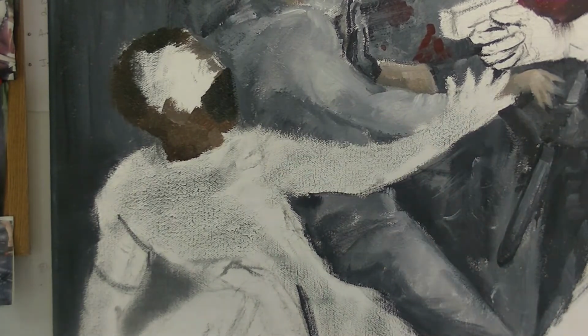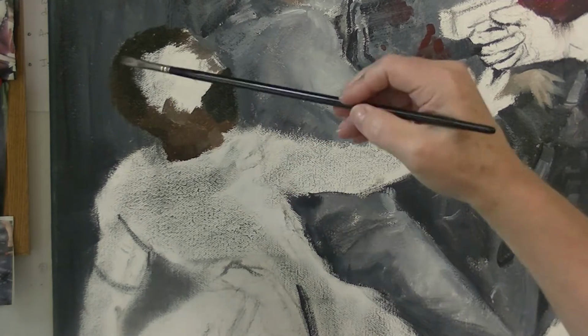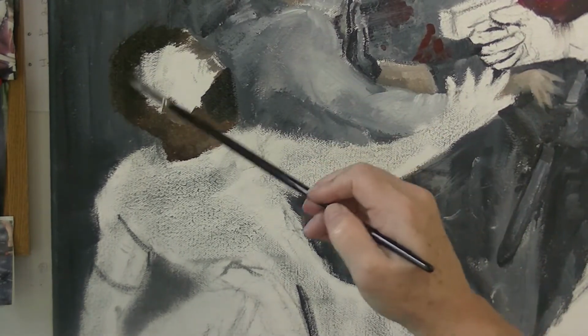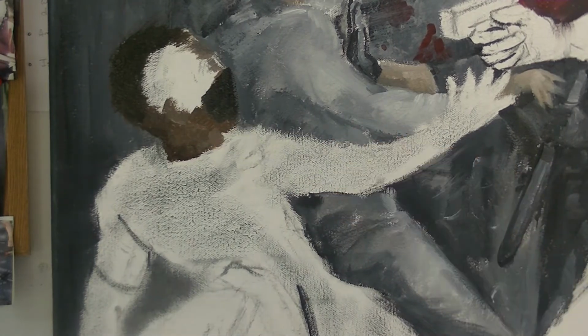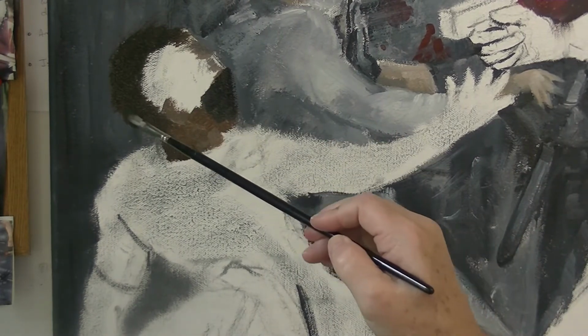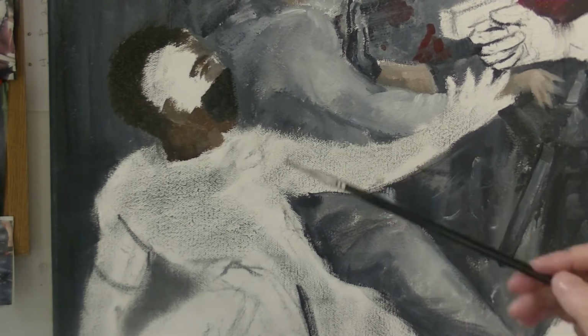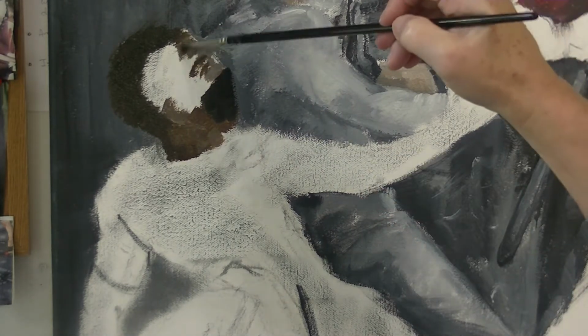And I think you can really see that here as I'm painting this figure. I'm really not paying, I don't think, any attention to the underdrawing in charcoal. Just putting down the image in a sort of selective start manner that I usually paint in.